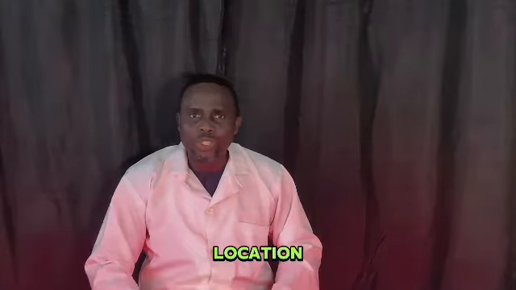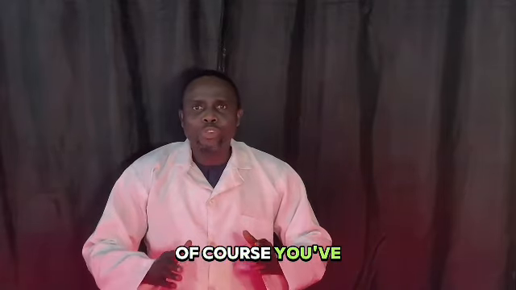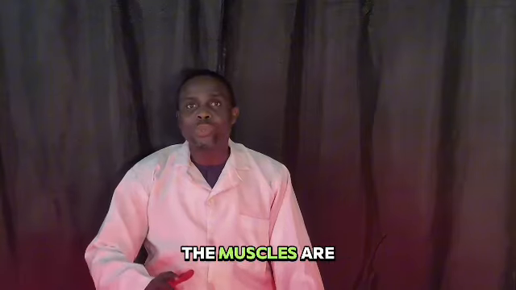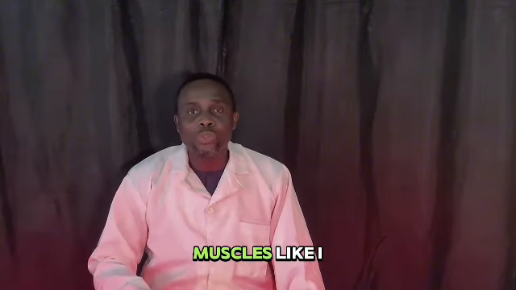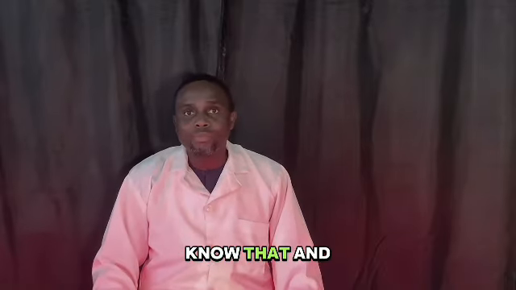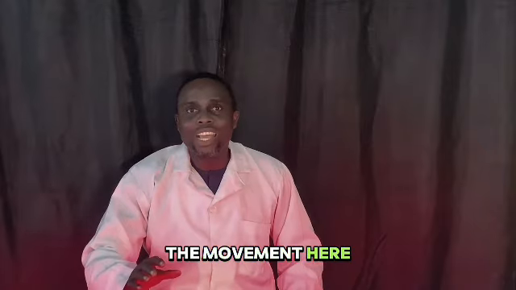You've known the location, you've known the articulating structures. Of course, you've known the stabilizing factors. What are the muscles? I've mentioned that the muscles are important. One of the muscles, like I said, are the muscles of mastication. Know that. And what are the movements? You must know their movements. The movements here are many.